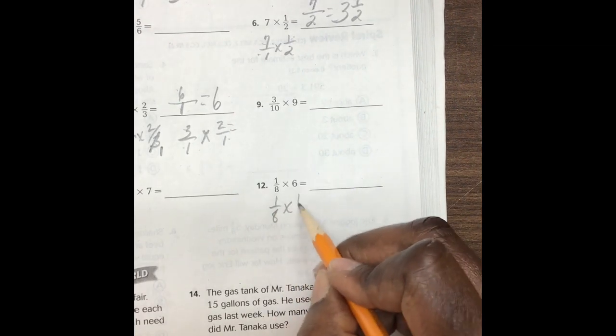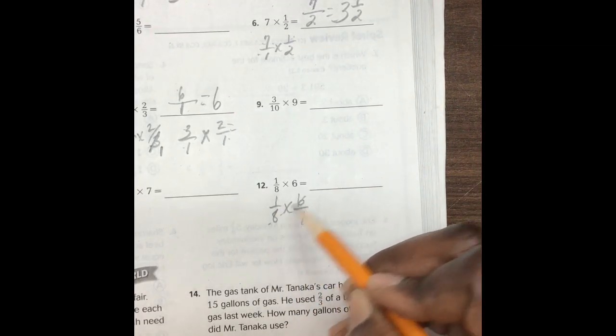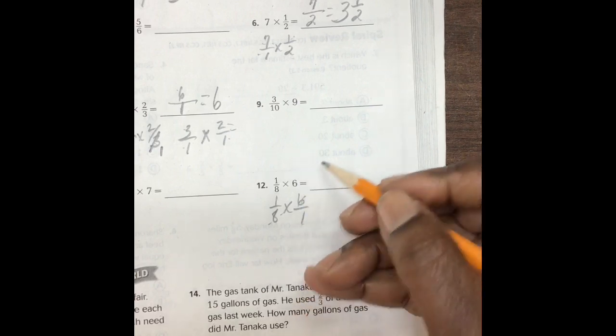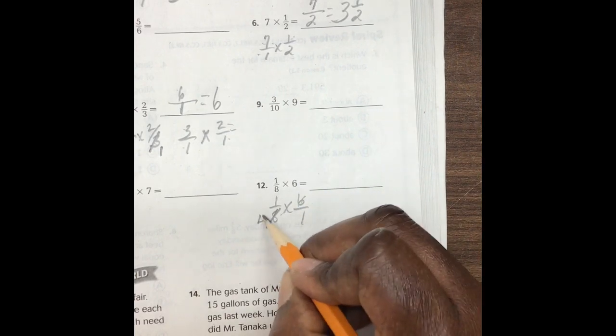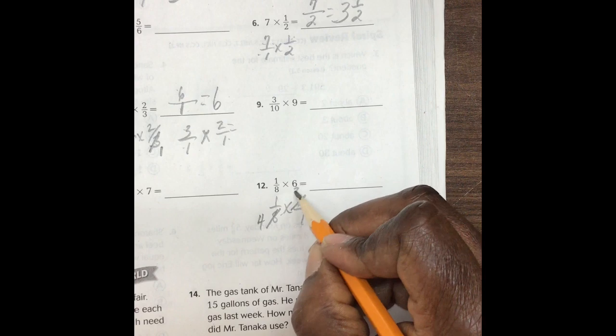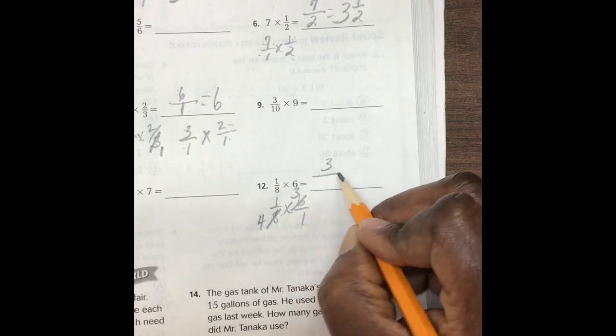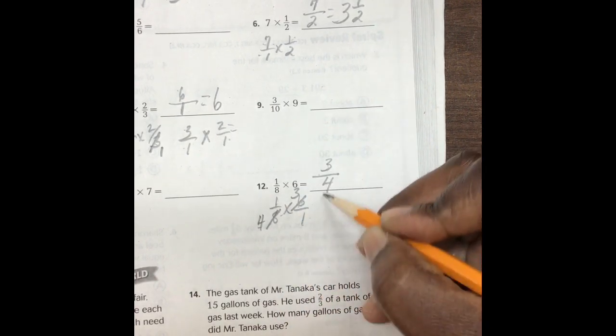Let's look at number 12. 1/8 times 6 over 1. These numbers have a number in common, that is 2. How many 2's are in 8? 4. How many 2's are in 6? 3. 1 times 3 is 3, and 4 times 1 is 4. No need to simplify.